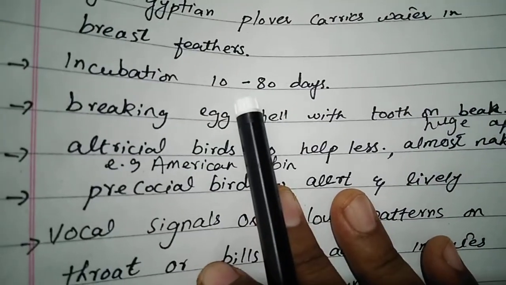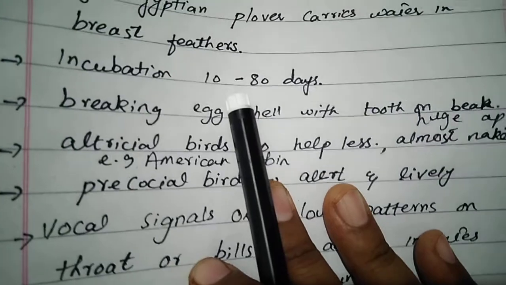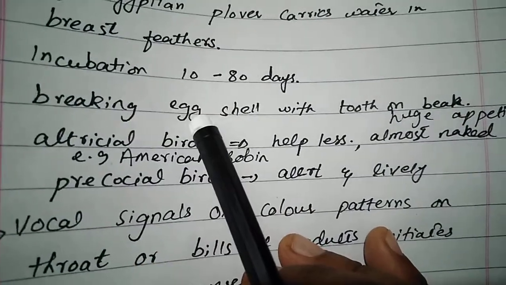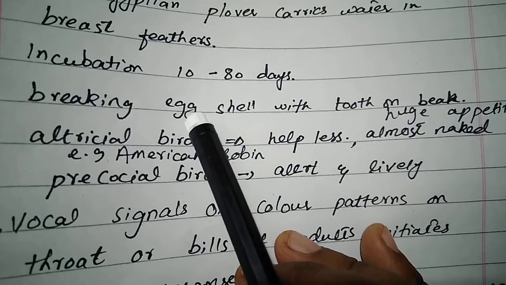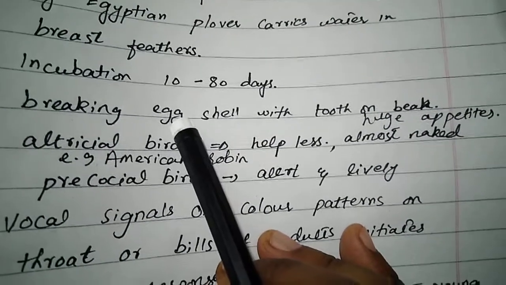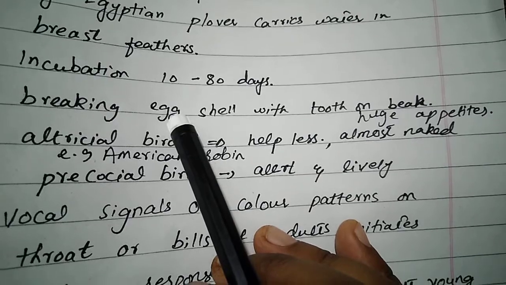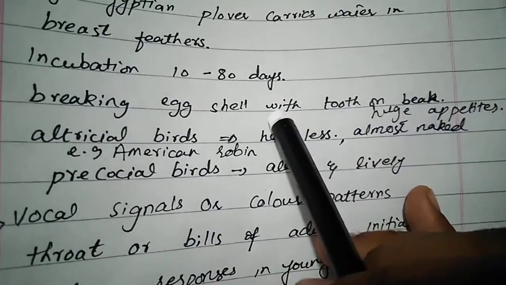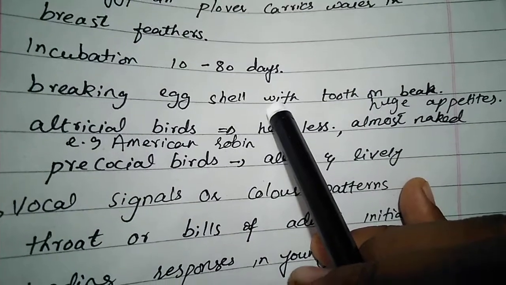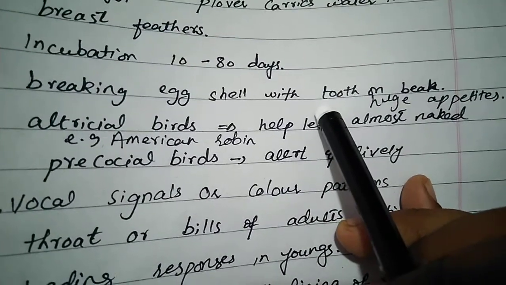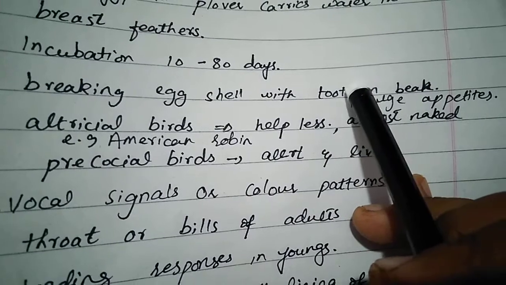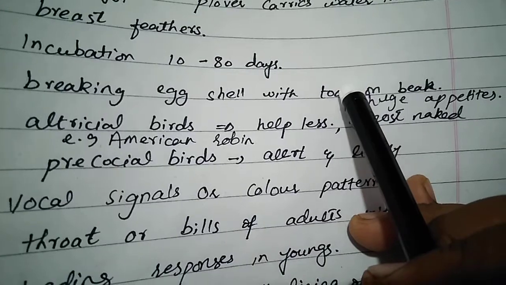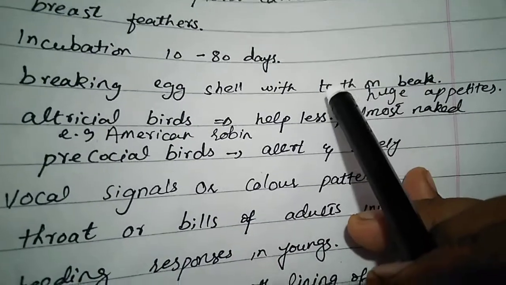When the growth of the young one is taking place inside the egg, before release from the eggshell, or you can say 1 to 2 days before, birds have a specialized tooth on their beak, and through this tooth they penetrate the air sac which is present at the blunt end of the egg.